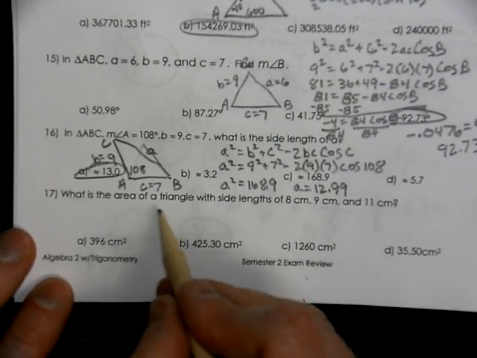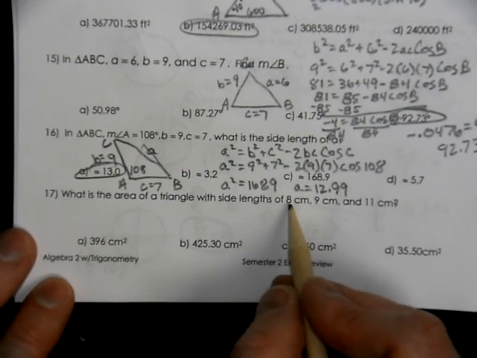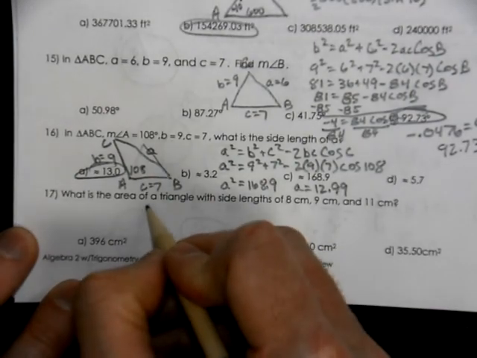Last one. What is the area of a triangle with the side lengths of 8, 9, and 11?